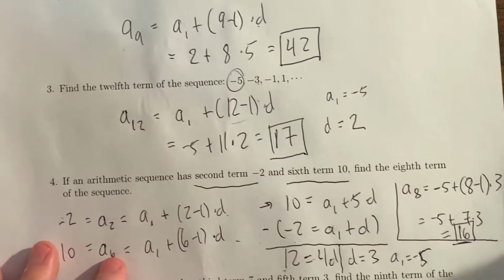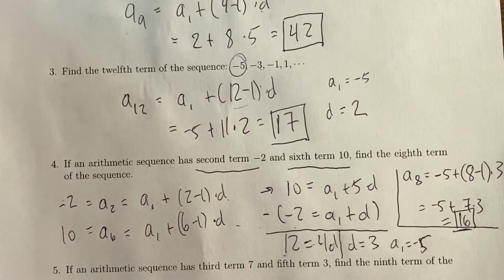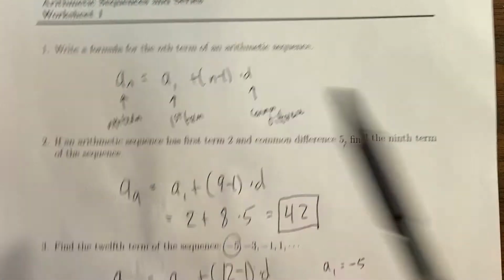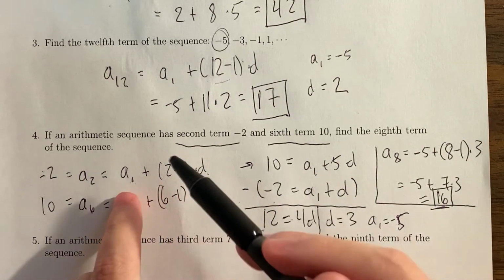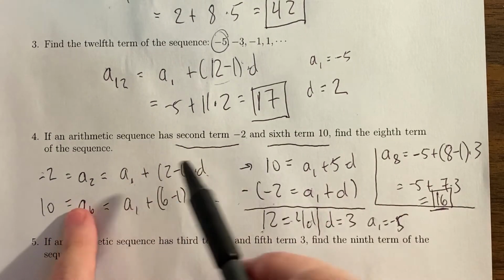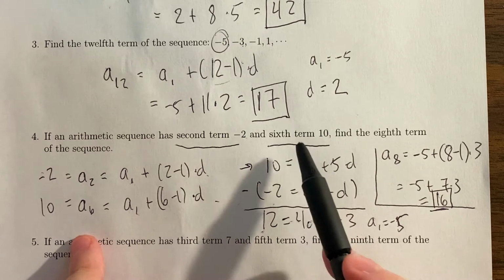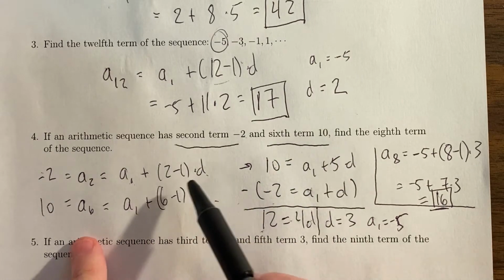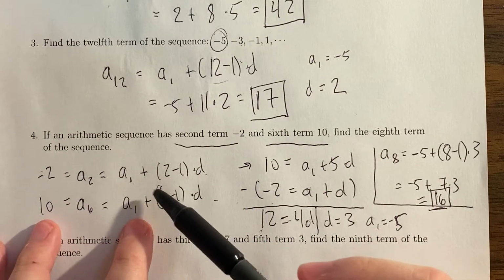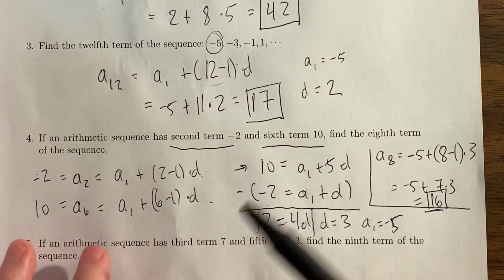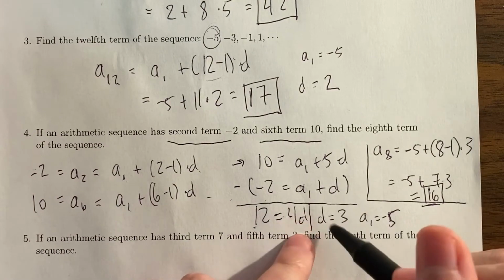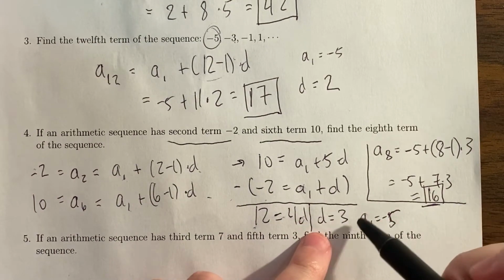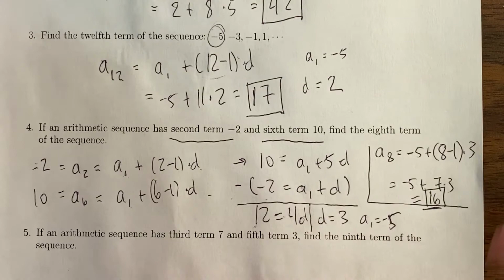Let me just remind you what we did, because I didn't really explain it well in the beginning. We're still using the same equation, but we don't know what A1 and D are. So we're setting up the equation to find A1 and D twice. We know that the 2nd term is -2, so we have this equation right here. We know that the 6th term is 10. We have this equation right here. Then you use a system of equations to find A1 and D. The easiest way, in my opinion, is elimination, because you can always eliminate the A1s. Then you're able to solve for your D. You plug D into any of the equations to find your A1.